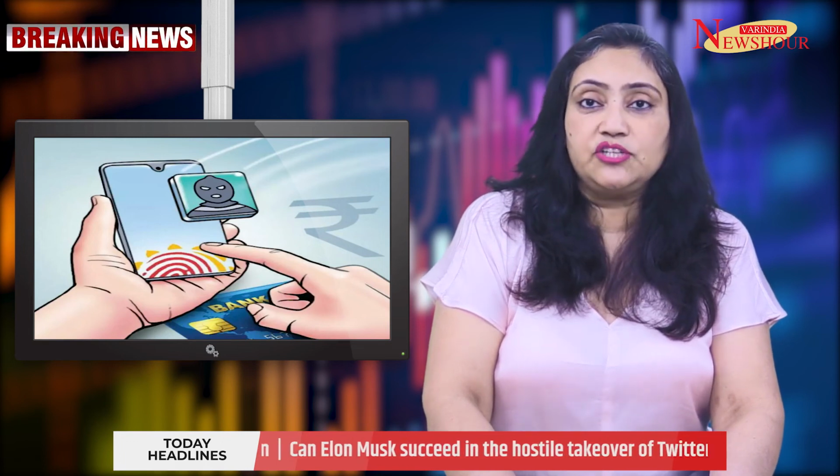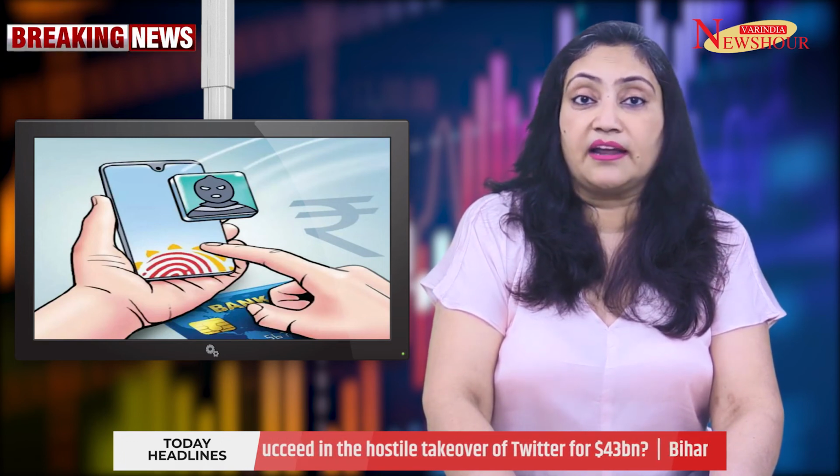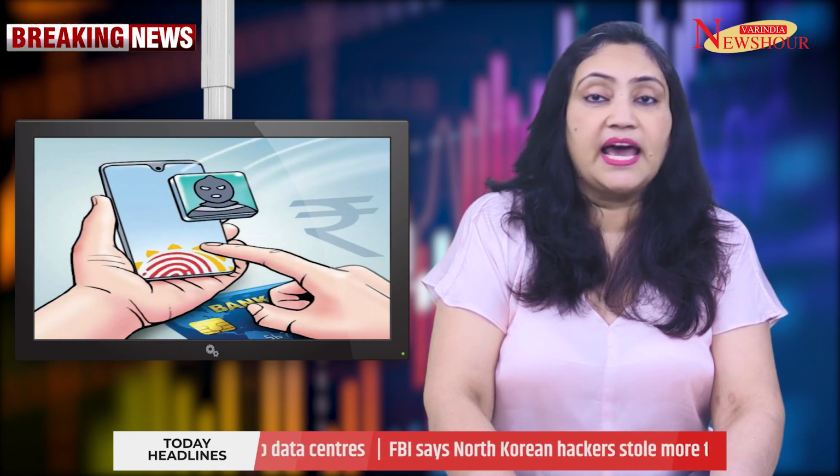Later, she realized in 2 transactions of rupees 24,000 and another of rupees 1,002, a total of 49,000 was withdrawn from her account. She approached the police and an FIR under Section 420, that is cheating of the IPC, and relevant provisions of the Information Technology Act has been registered in this regard.